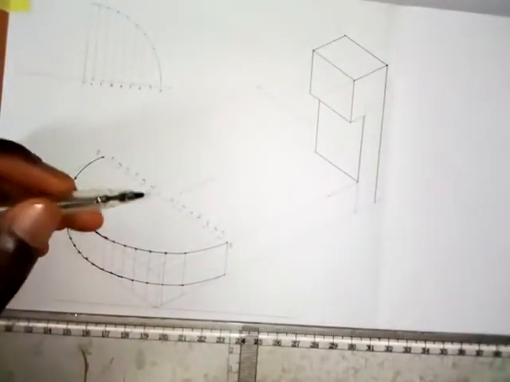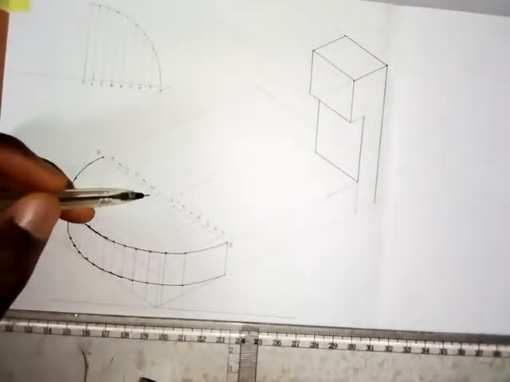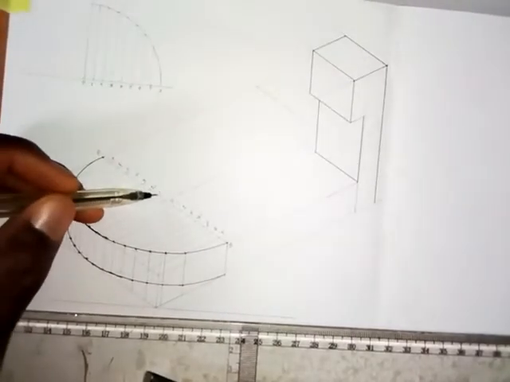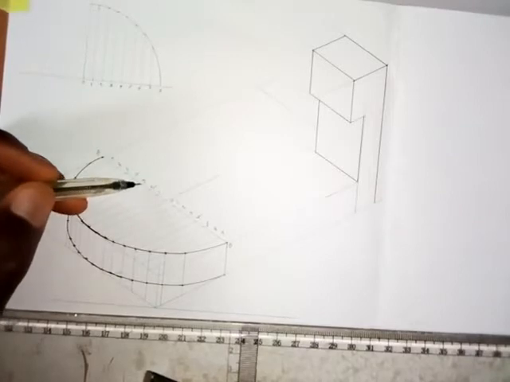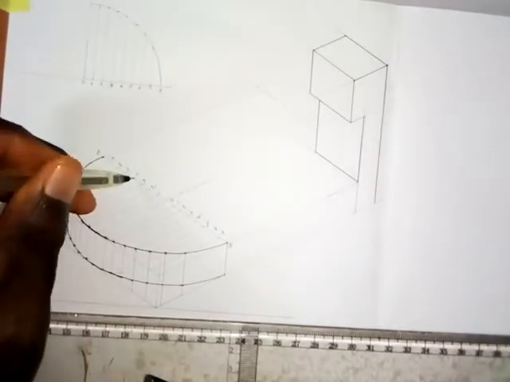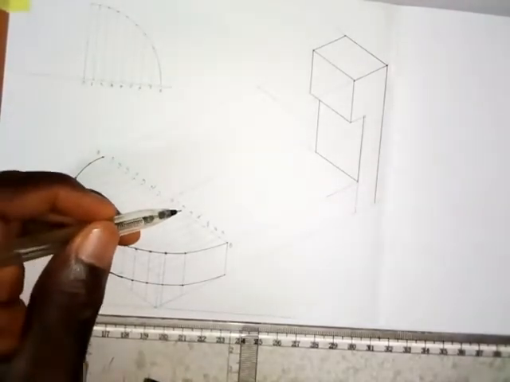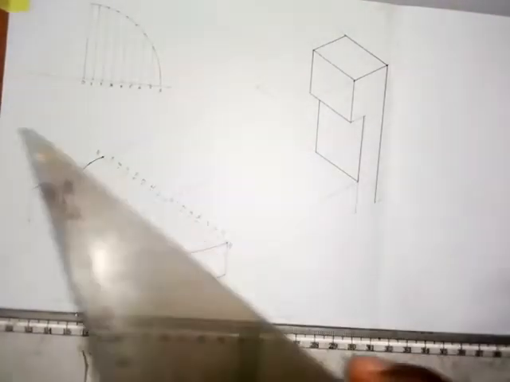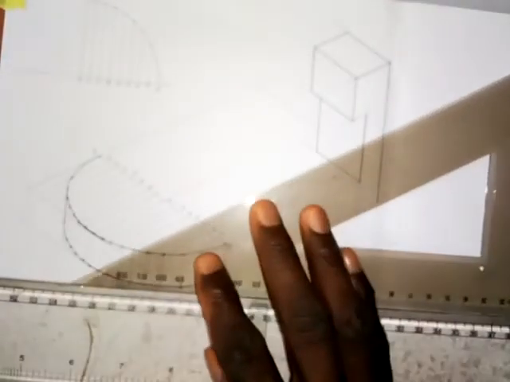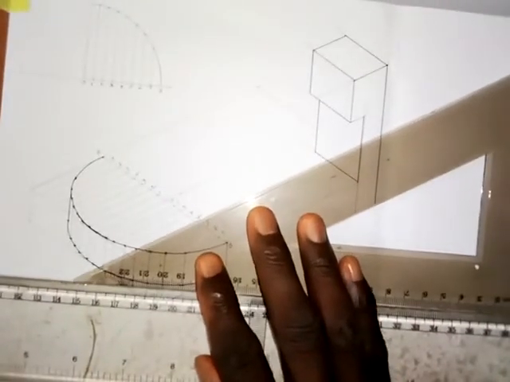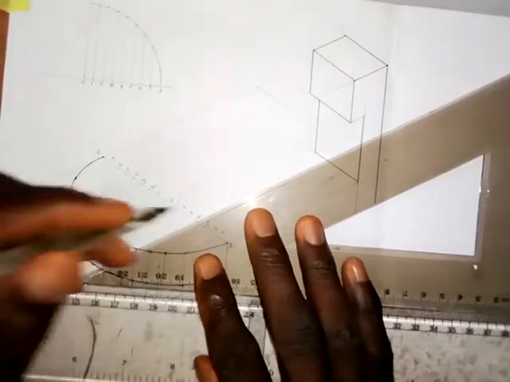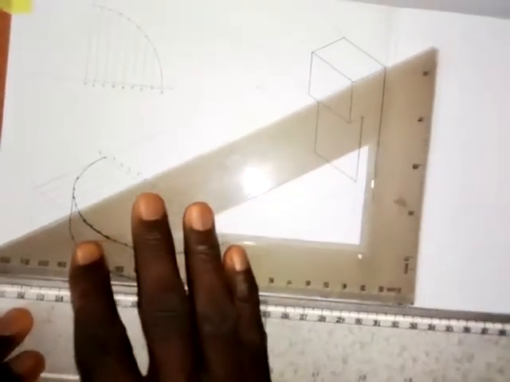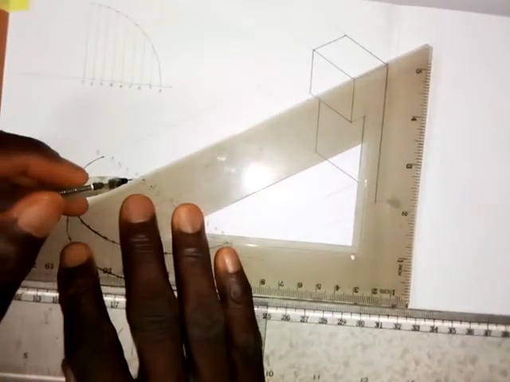So on this line, since we are dividing this into 5 equal parts, this is 5, this is 10, this is 15, and this is 20. So we have 20 here. And this is also 5, 10, 15, and 20. So we have it here. We are going to form a square here. So I need to extend this backward, and this also extend it backward here.